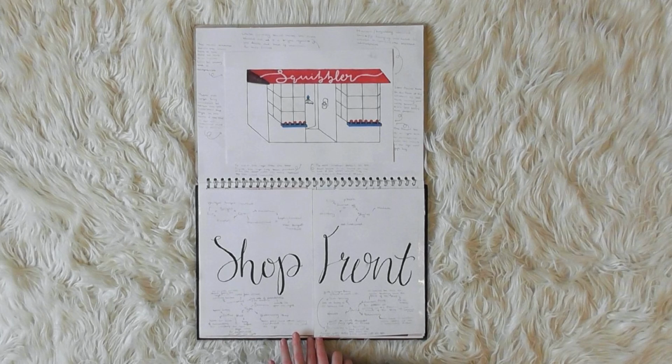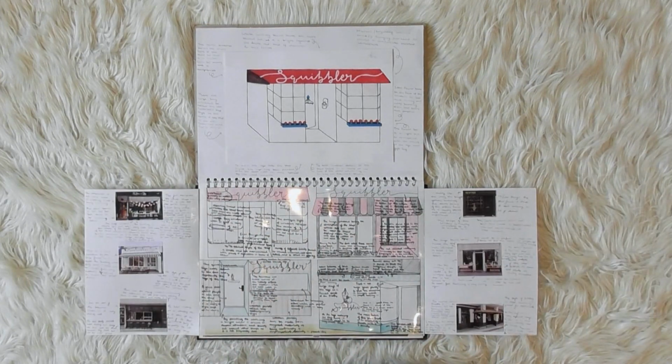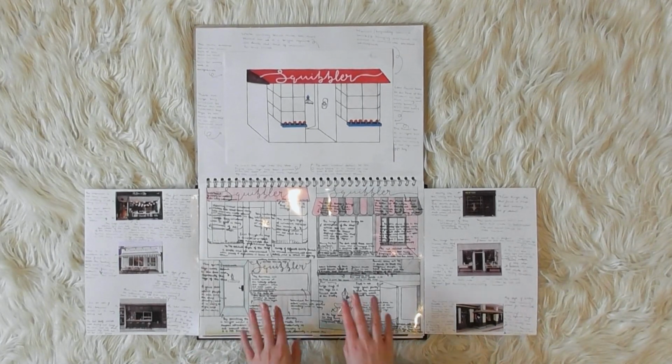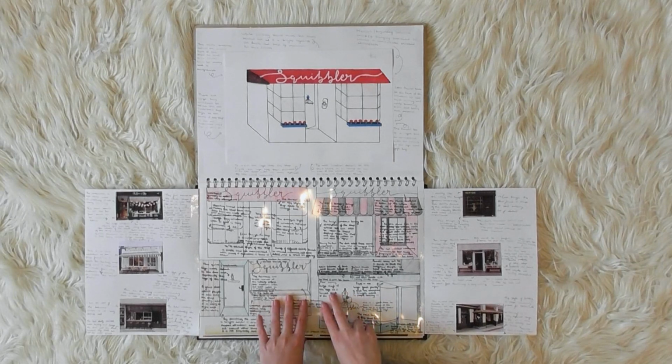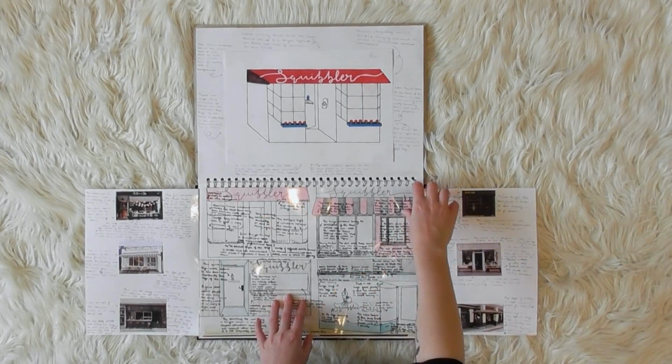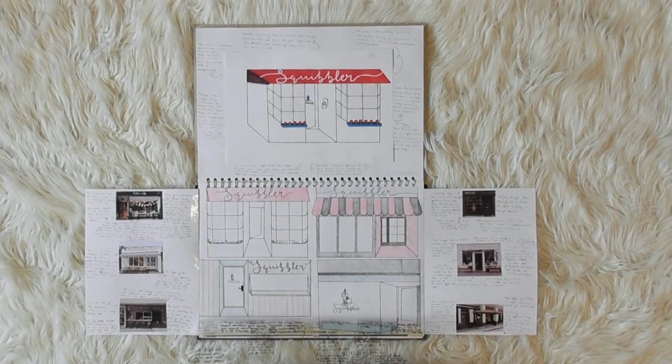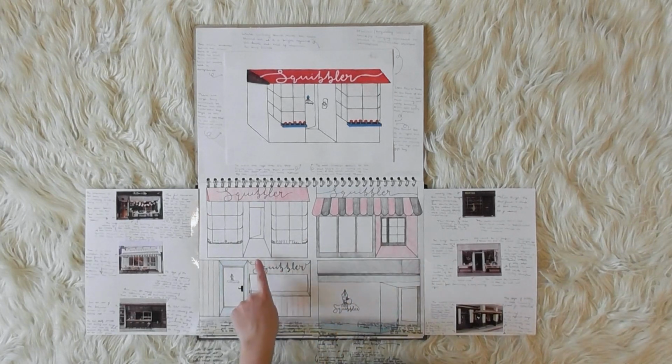Oh, this was fun. Then we moved on to shopfront ideas. I love this page, to be honest. So the next thing we did was a shopfront, and again we're staying with that same brand that we've already come up with. So my brand is this coffee shop. So these are my 4 initial concepts.